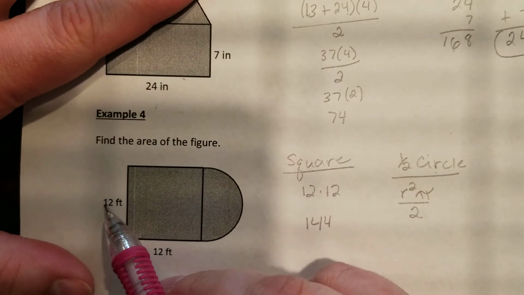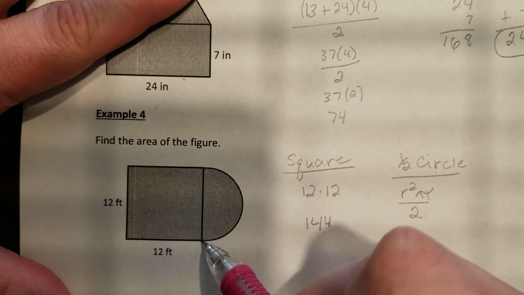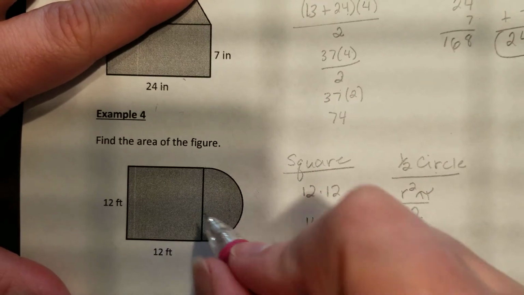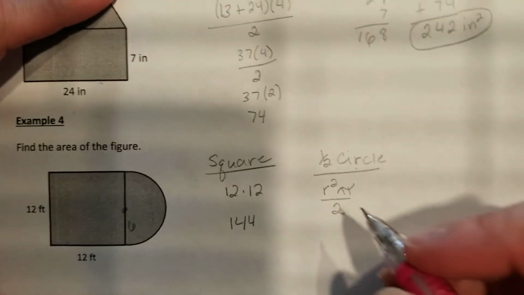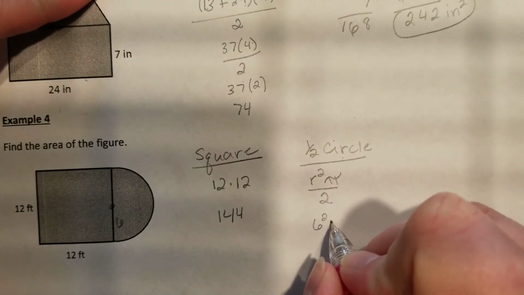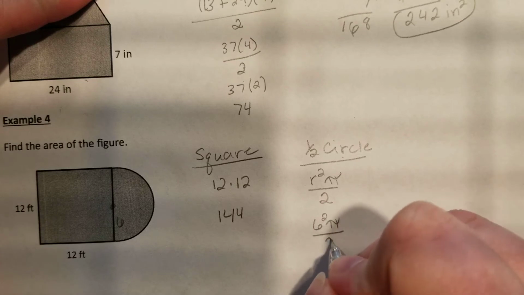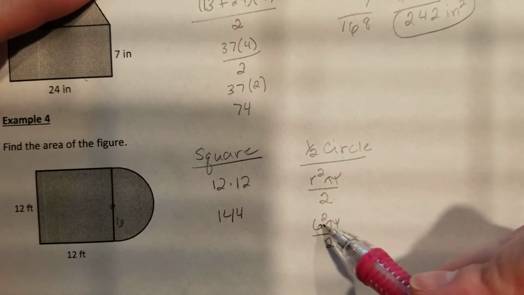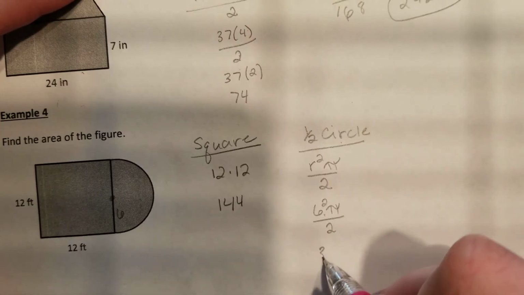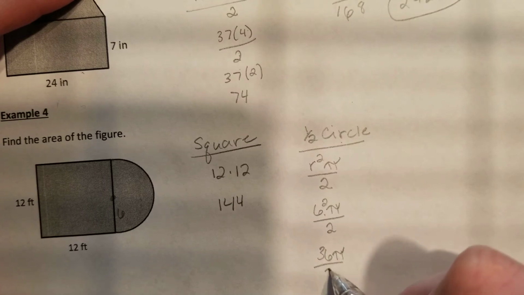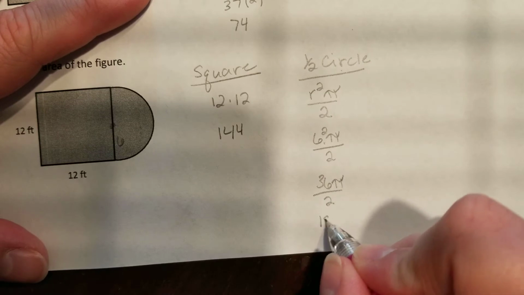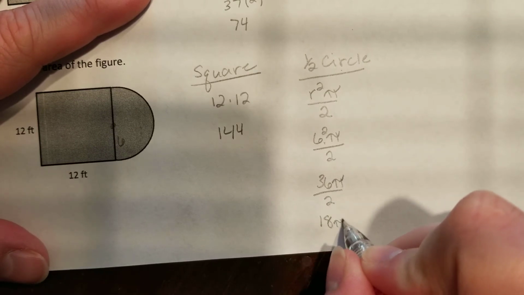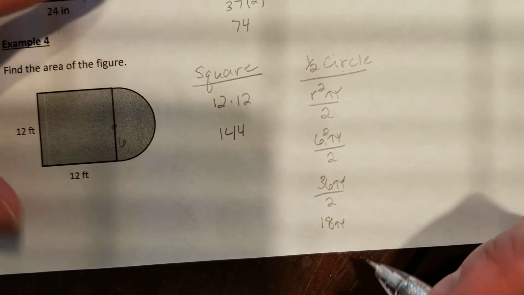If we go back over here, we can see that the diameter is 12. So we know that if the diameter is 12, the radius is 6. So now we're going to do 6 squared times pi divided by 2. So we have 36 pi divided by 2. And then 36 divided by 2 is 18 times pi. And I'm going to have to go get my calculator.